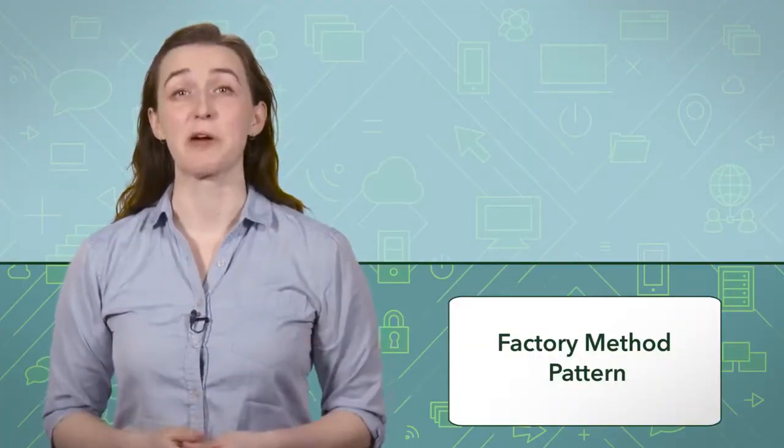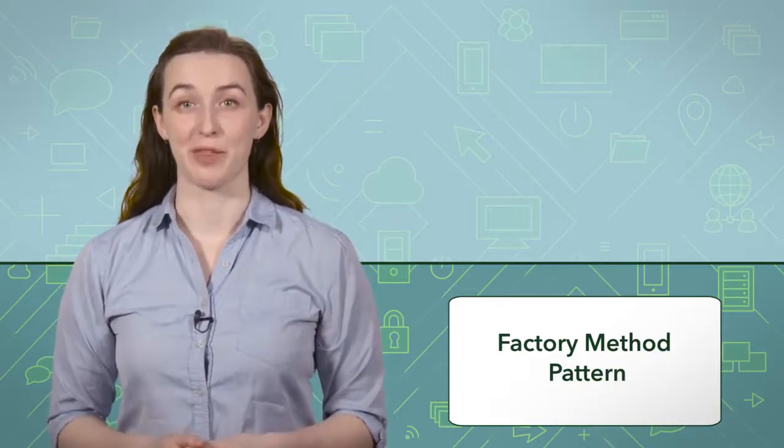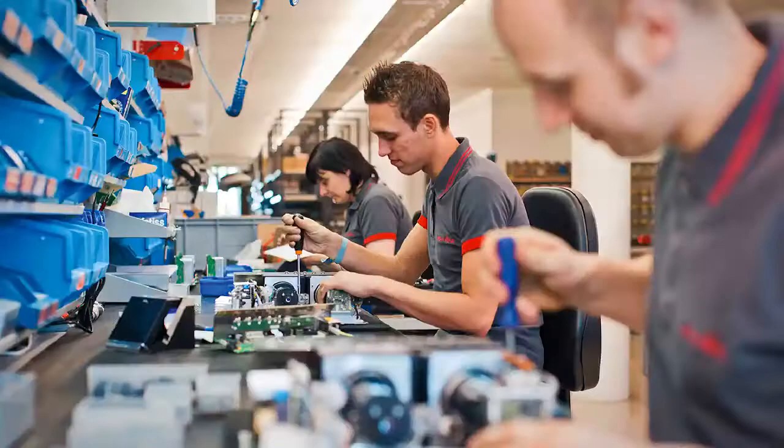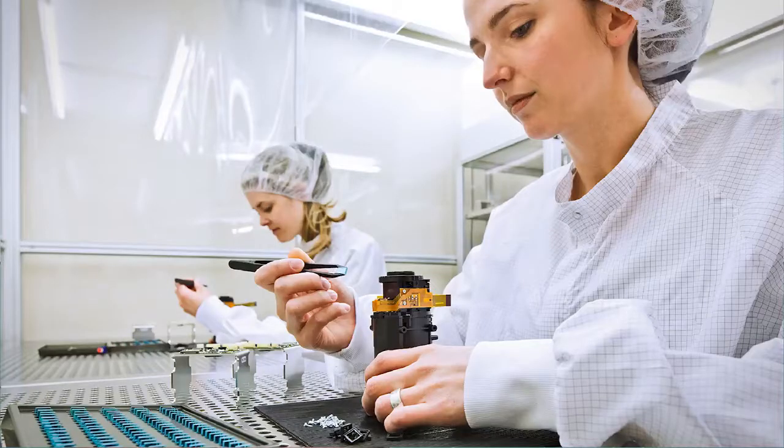Now, we're going to talk about another creational pattern, the factory method pattern. Along the way, we will also learn about a factory object. Just like a factory in the real world, the purpose of these factories in object-oriented programming is to create objects. Using factories makes your software easier to maintain and change, because object creation happens in the factories. The methods that use these factories can focus on other behavior.